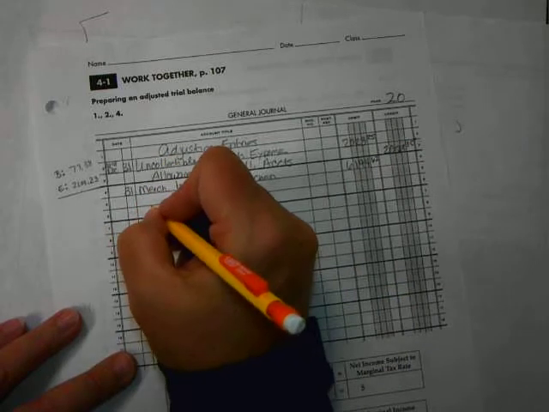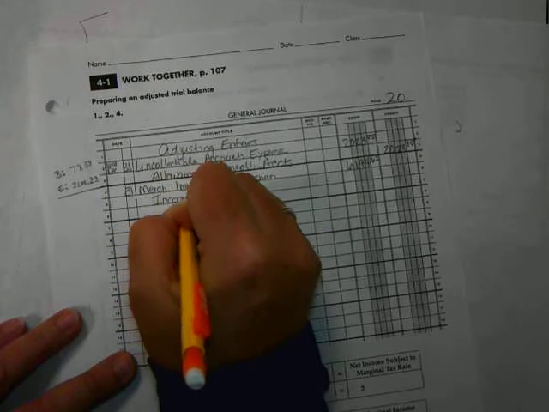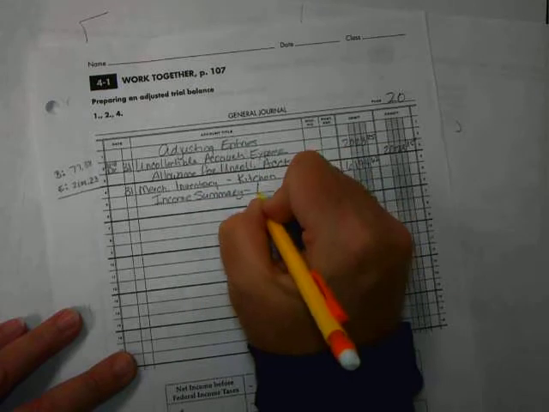And then income summary, and we are going to go ahead and keep this departmentalized.